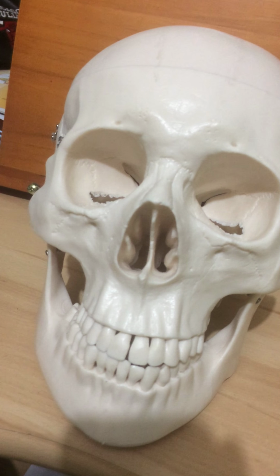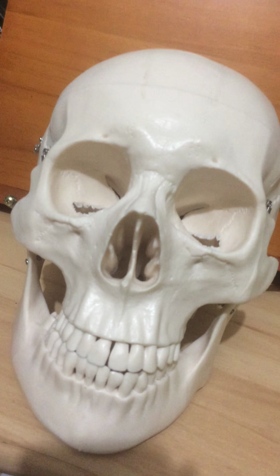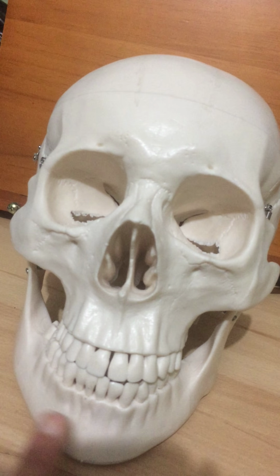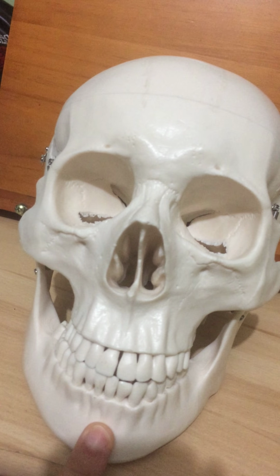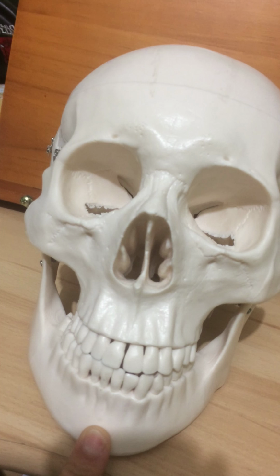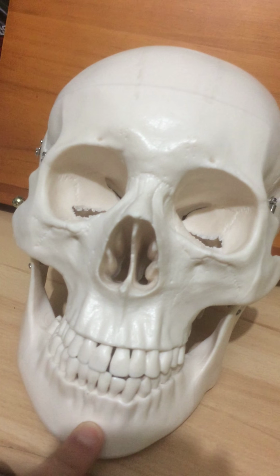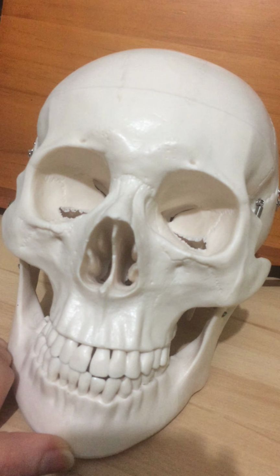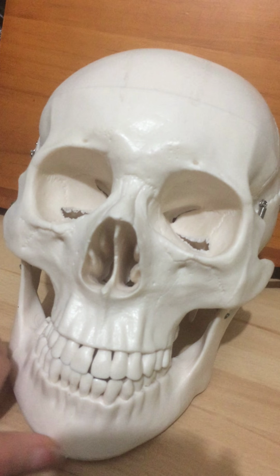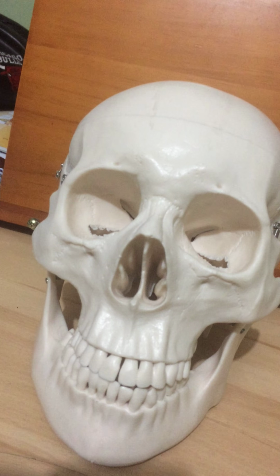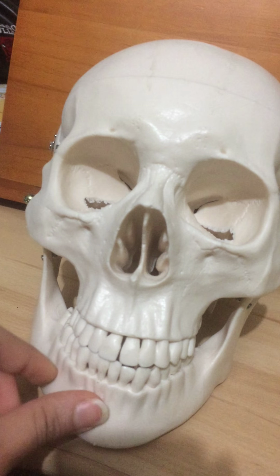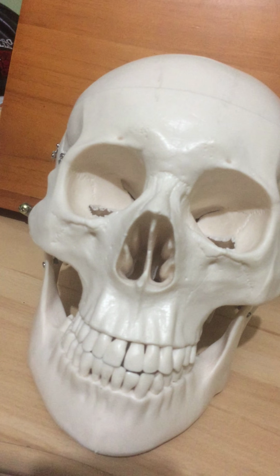Next to the mental foramina, in the middle, there is the mental tubercle and mandibular protuberance. It's a triangular elevation of the mandible. It shows the facial feature here.